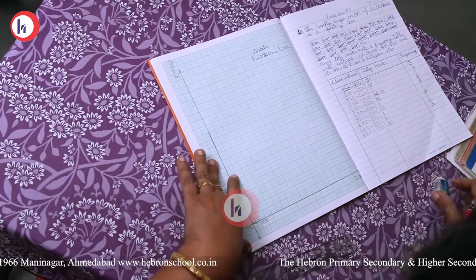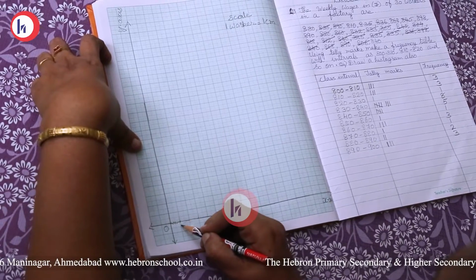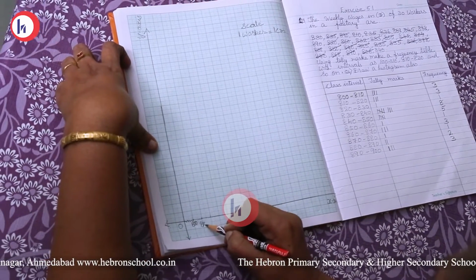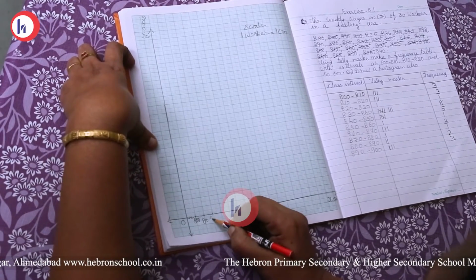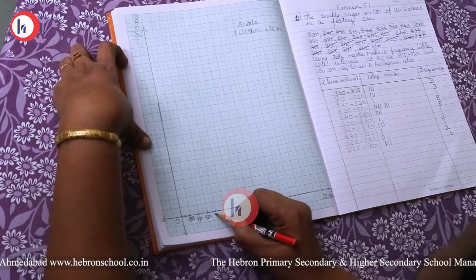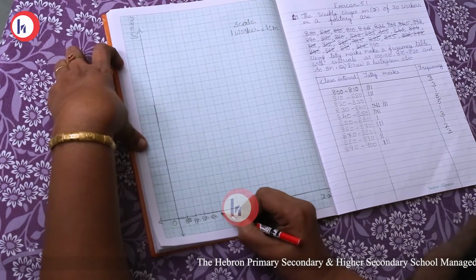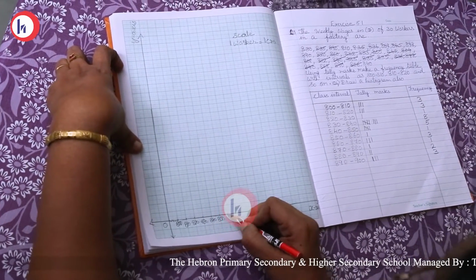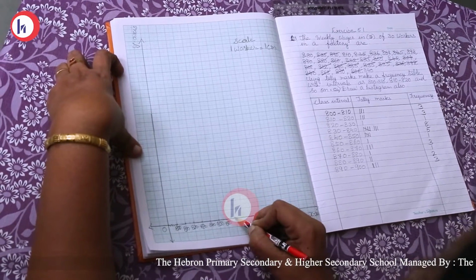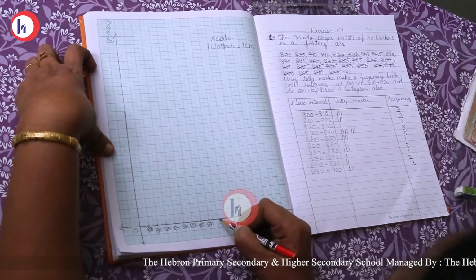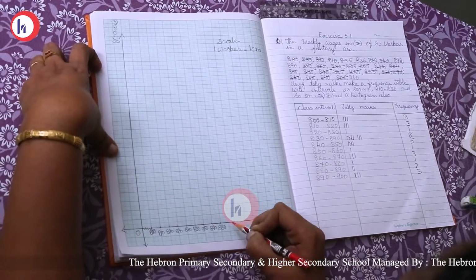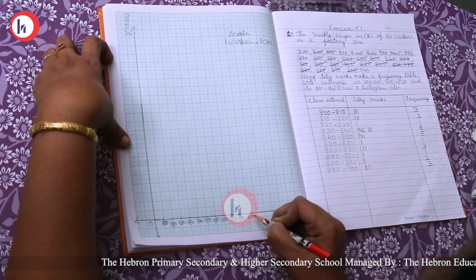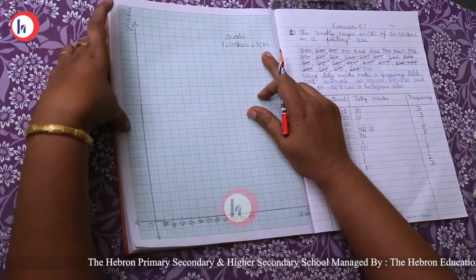First point can be written as 800, then 810, because 1 centimeter, so you have to be very careful. 820, then 830, then 840, then 850, then 860, 870, 880, 890, 900. And here I said one worker is equal to 1 centimeter.